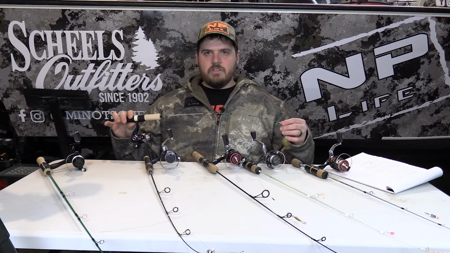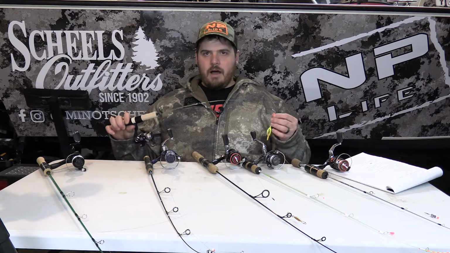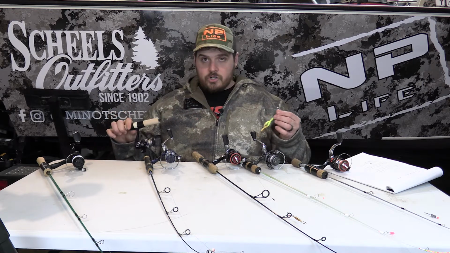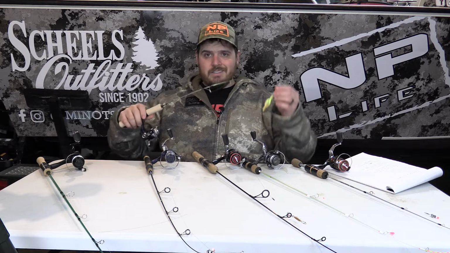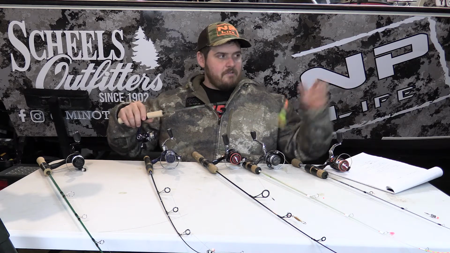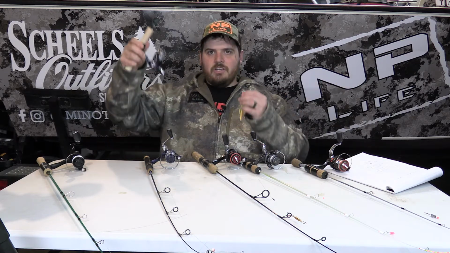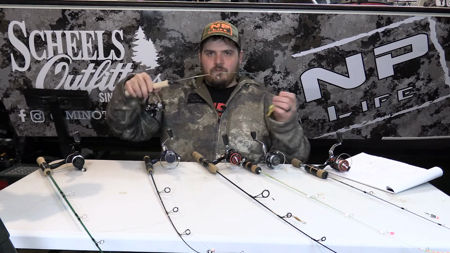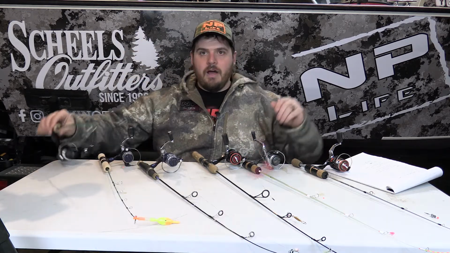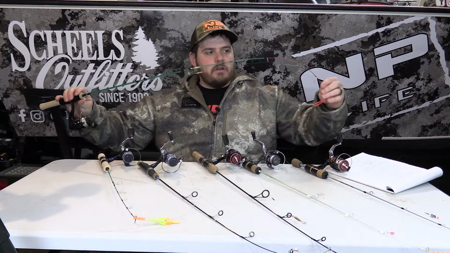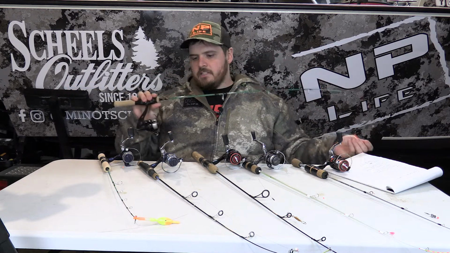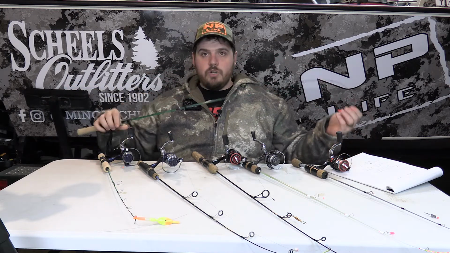I think he's 24 inches. I use this as a small bobber rod for perch or a dead stick for perch. It just sits and it can be inside of my house, and I can just do what I need to with that little guy right there. But I have that rod's big brother here, which is, I think, a 42-inch rod.